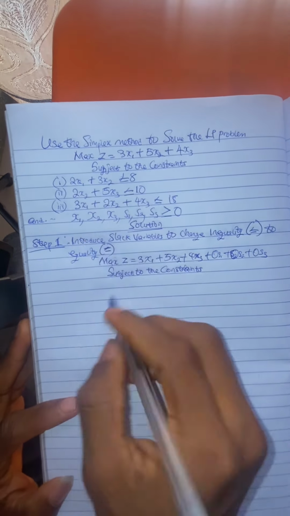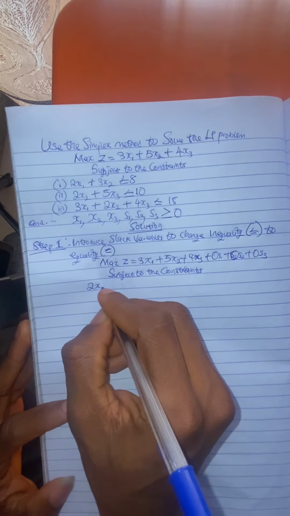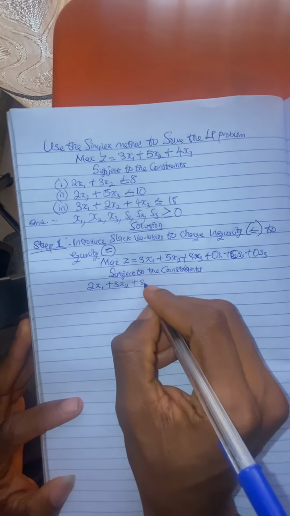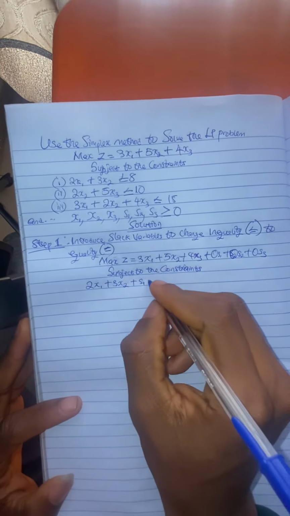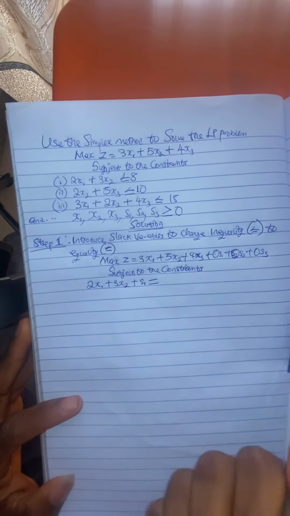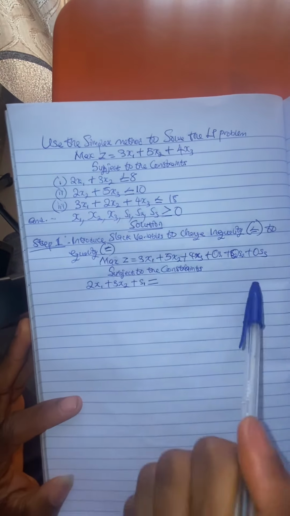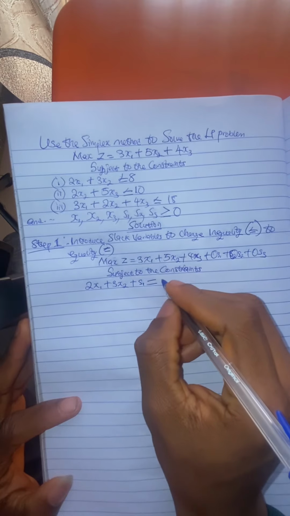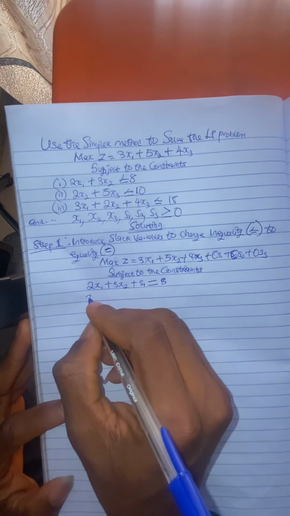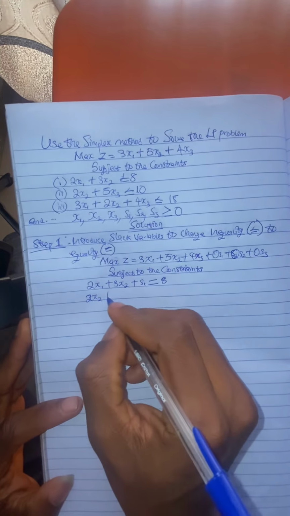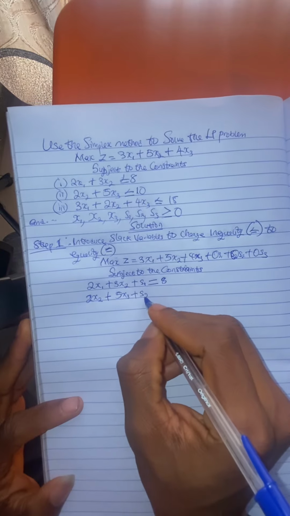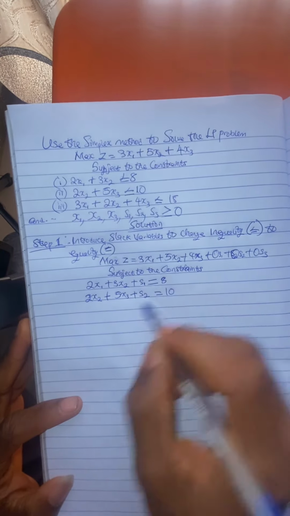The first constraint is 2x1 plus 3x2 plus s1. Your slack variable s1 will no longer be less than or equal to, but rather equal to, because we have used the slack variable to change inequality to equality. So it will be equal to 8. The second one will be 2x2 plus 5x3 plus s2, equal to 10.